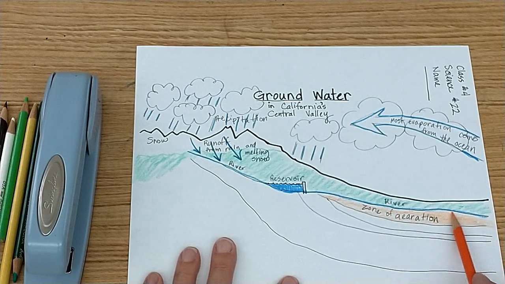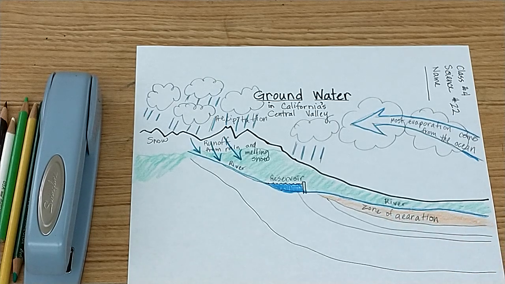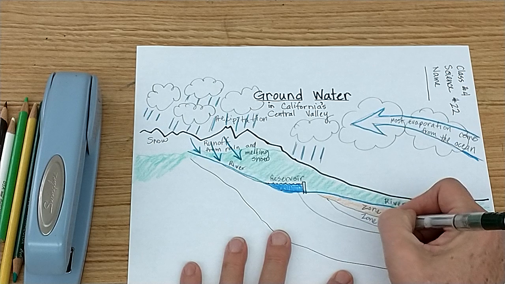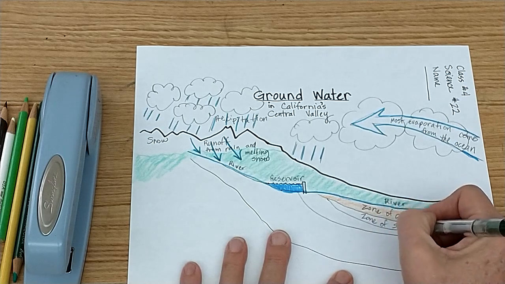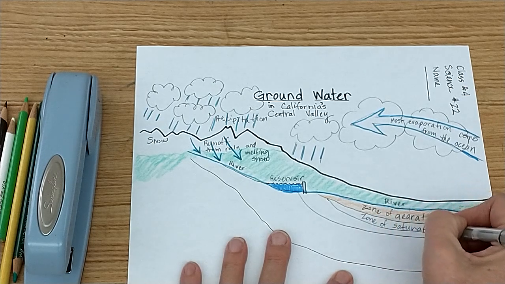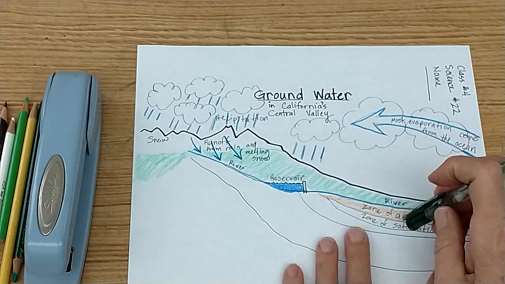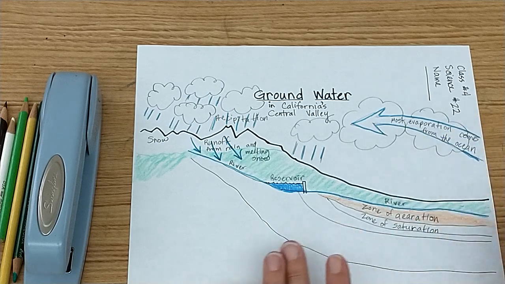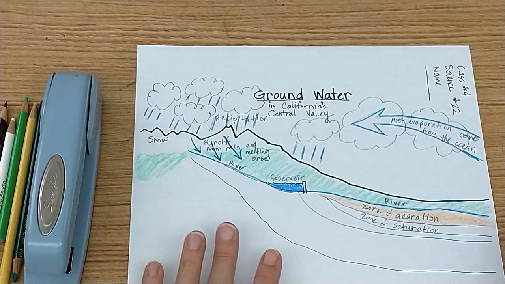So this is where the rocks are full of holes, or where it's sand or gravel, and the water from the rain and from the river can soak down into the next zone, which is the zone of saturation. That's also in your book, so I don't need to stop for you to be able to spell it. Just pause the video if you don't know how to spell these things and look them up.